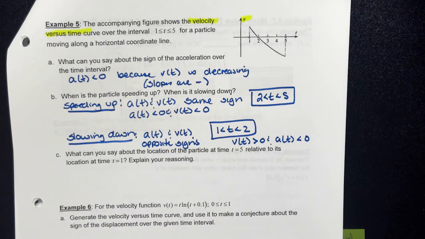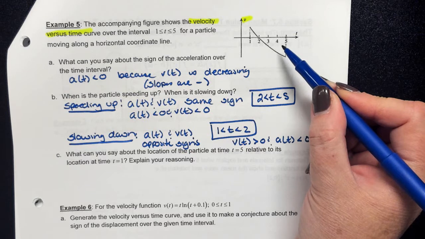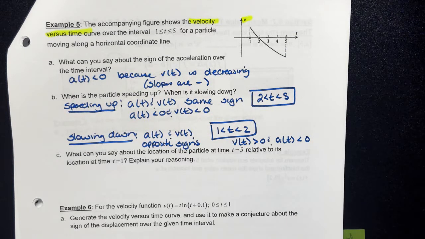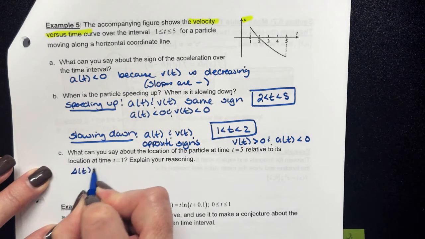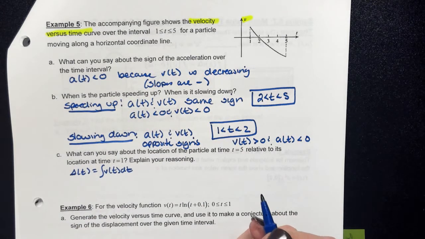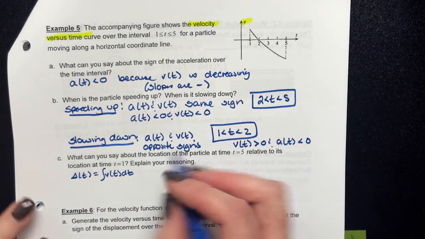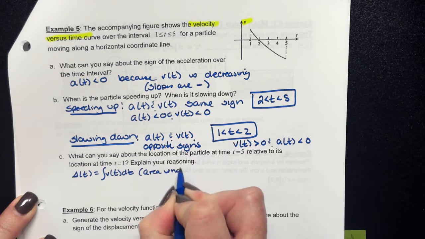So really the only new part of the question we're looking at is part C. What can you say about the location of the particle at time t equal to 5 relative to the position at t equal to 1? So we're considering the position function, correct? So remember, the position function we know is the integral of the velocity function, correct? And remember how we started the definite integral. What, in essence, when we're looking at a graph, is your integral? It is the area under the curve.